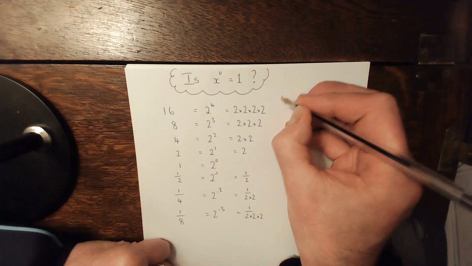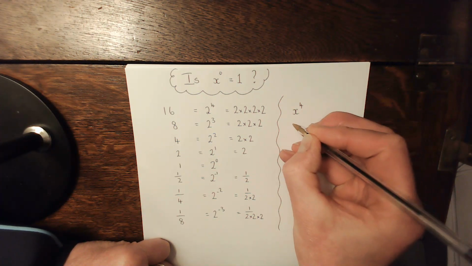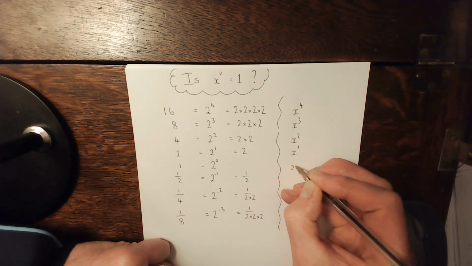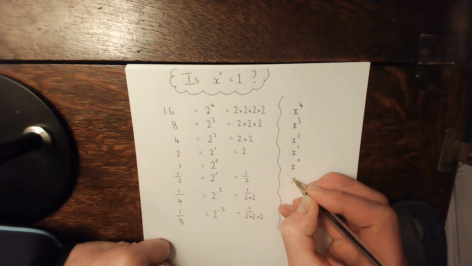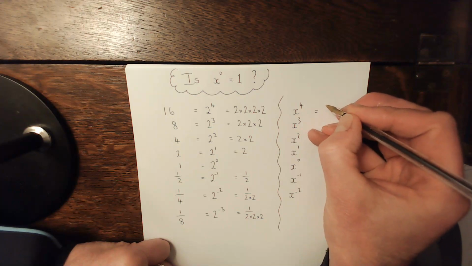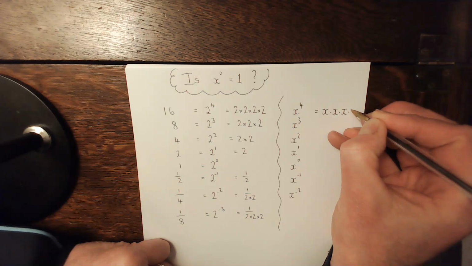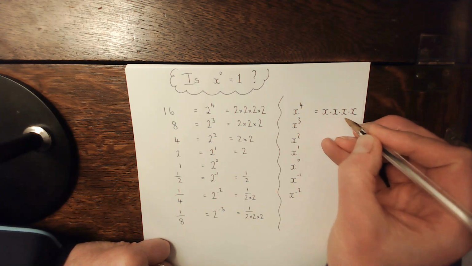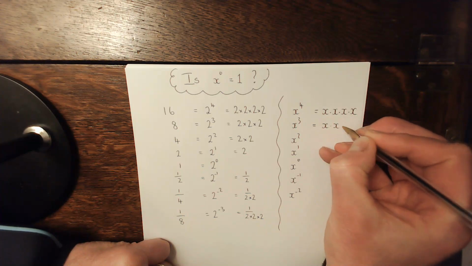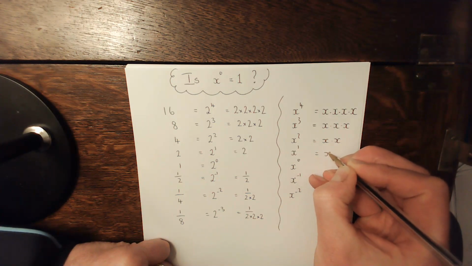Well, how is it going to happen if I put a wee line down here? What about x to the 4, x to the 3, x to the 2, x to the 1, x to the 0, the dreaded one, x to the minus 1, x to the minus 2. Well, let's follow the same pattern here. That's going to be x, x, x, x. I'm just using a wee dot there so it looks a wee bit less like confusion. This one is x times x times x. This one is an x times an x. That one is an x on its own.